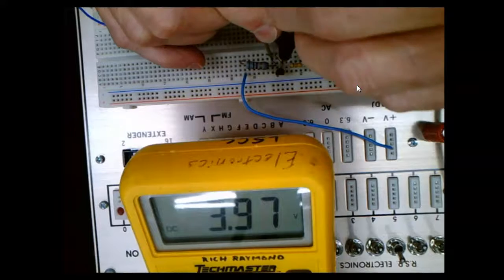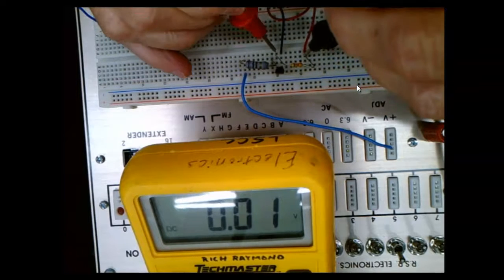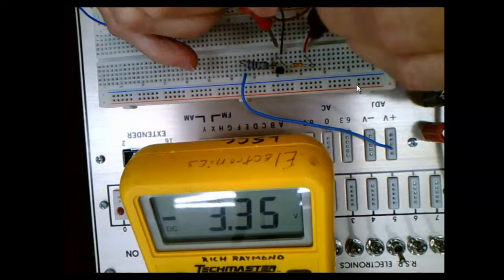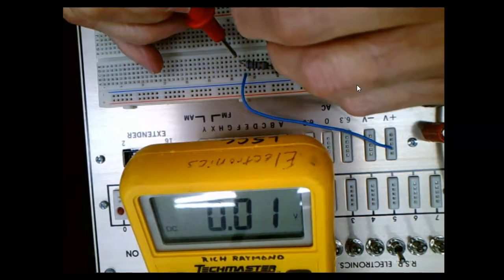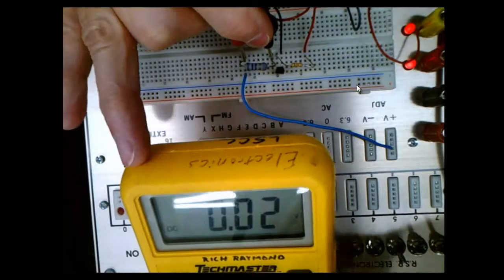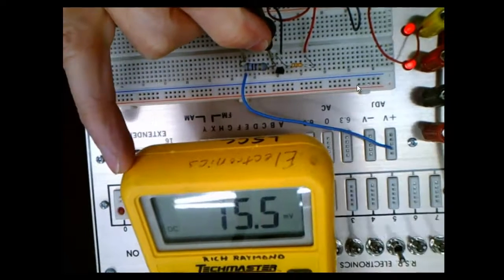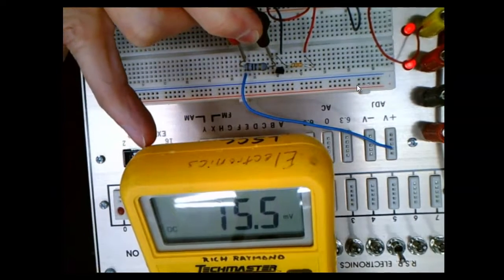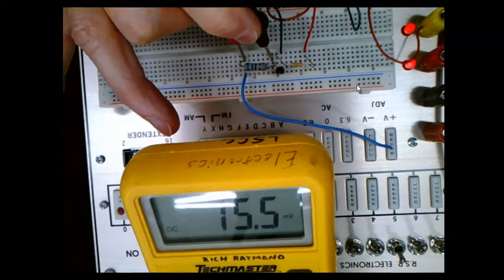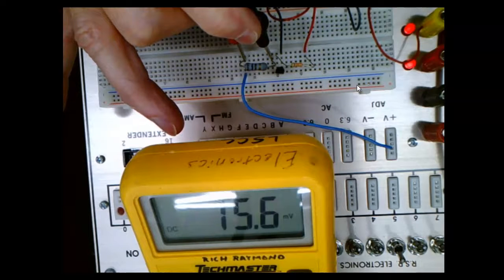Okay, that's 4 volts. What should be across R1? 3.35, close to that. Okay, this is 4 volts. This is voltage VR2. It's measuring 15.5 millivolts. We okay? Everybody okay?